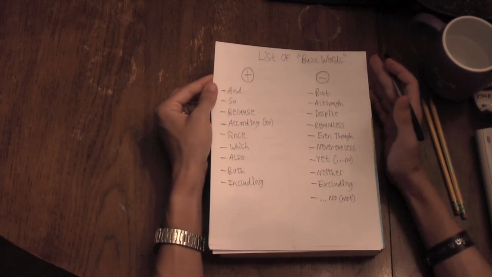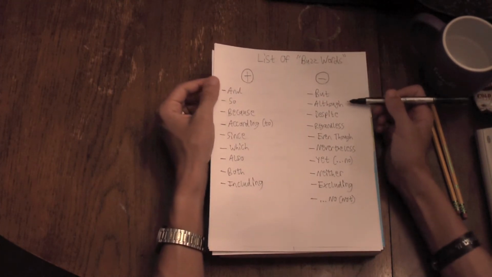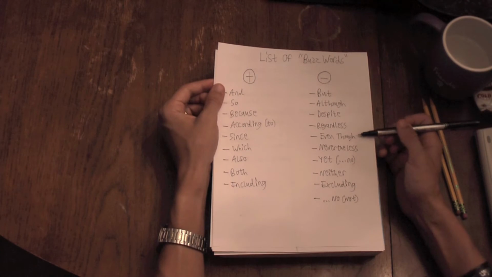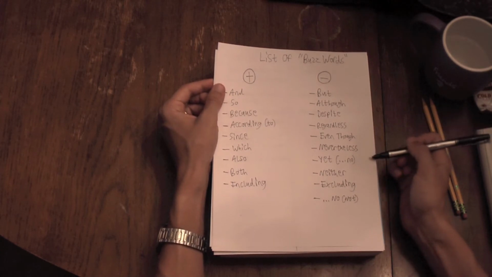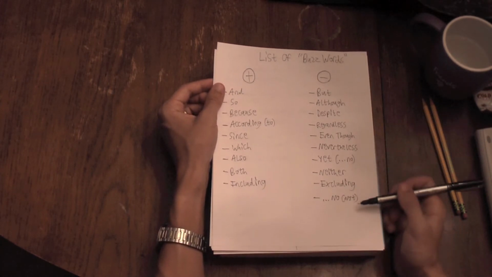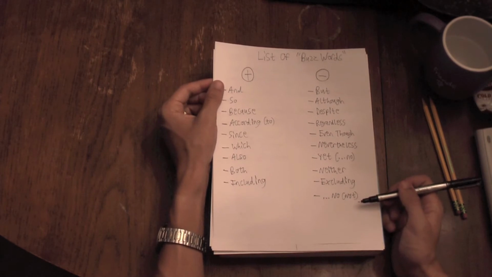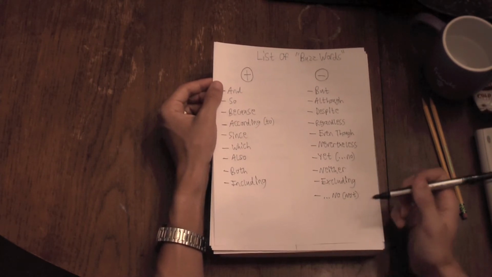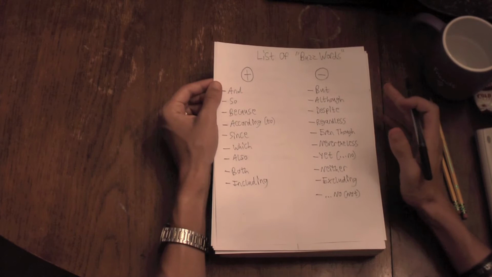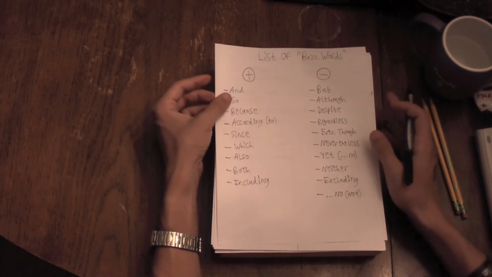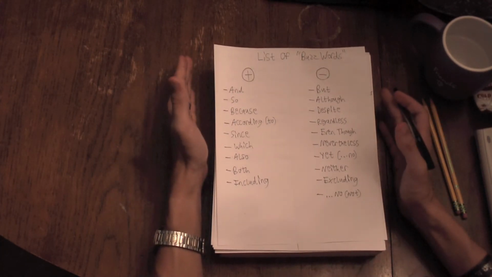Now we have those negatives, and you saw one of those earlier. But, although, despite, regardless, even though, nevertheless, yet, with a no at the end of that, neither, excluding, or obviously no, or not, those are all going to give you opposites. So please, please, please go into sentences, go into questions, and look for those words.